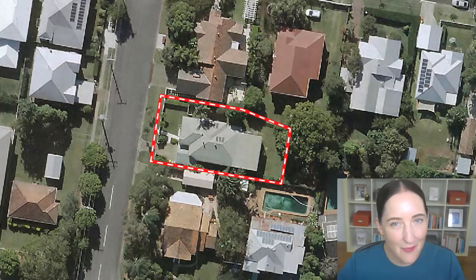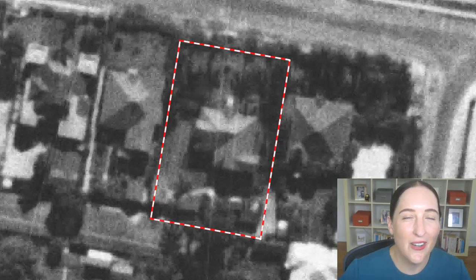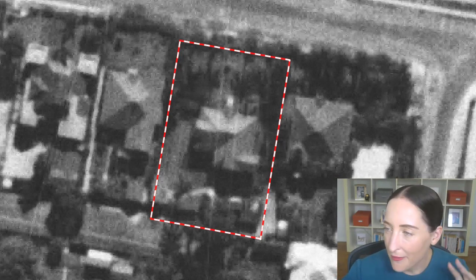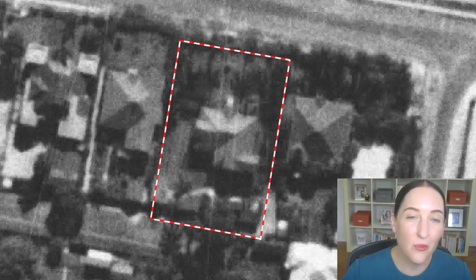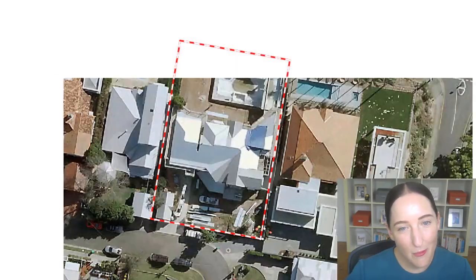Is it the same? And then the final example I want to show you, and this is not the best example, I was racking my brains this morning to think of a better one but unfortunately I couldn't come up with anything better, so we work with what we've got, is a house that's been heavily modified.